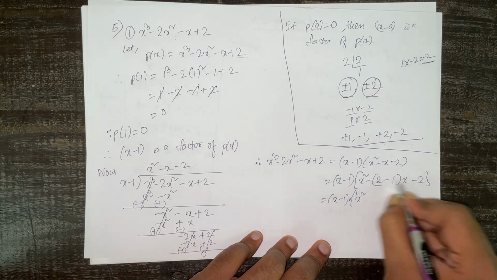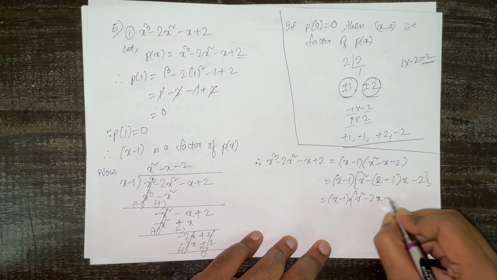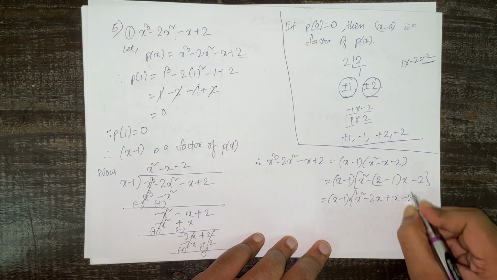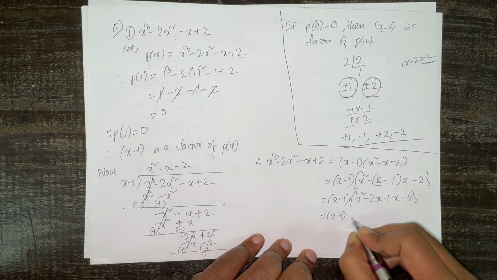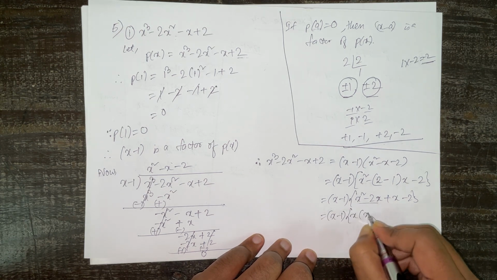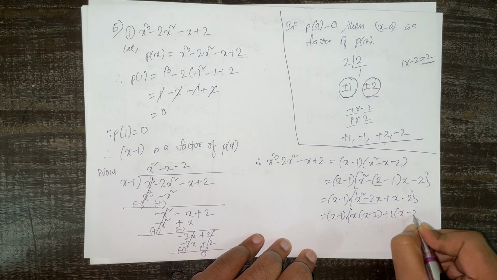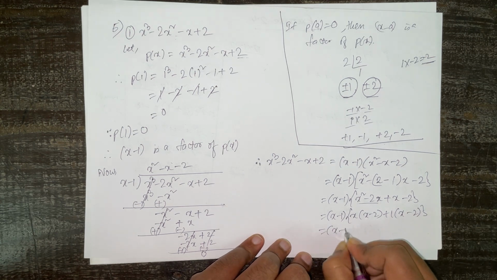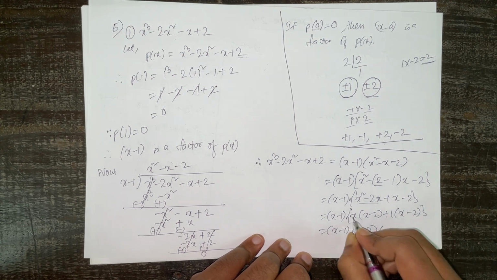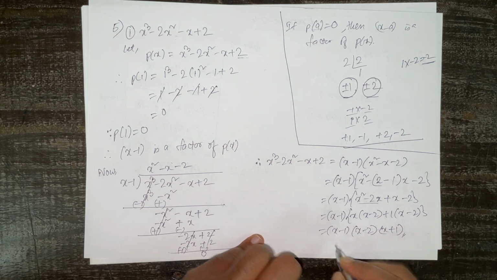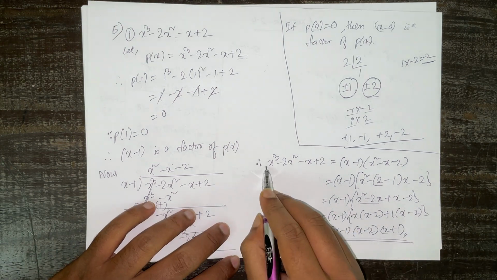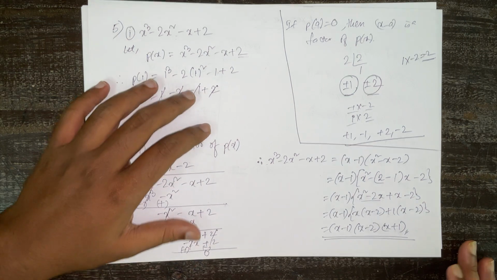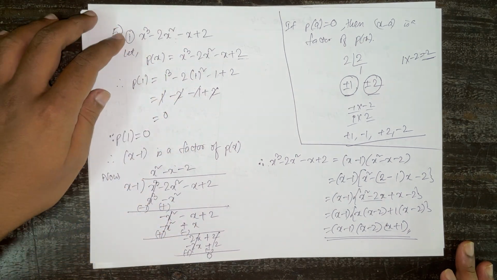So now we can factorize accordingly. x square minus 2x plus 1x means x minus 2 and x plus 1. From here we take x common, x minus 2, and from here 1 common, x minus 2. So we get x minus 1, x minus 2 and x plus 1. So here we have three factors of x cube minus 2x square minus x plus 2. I hope you have understood.